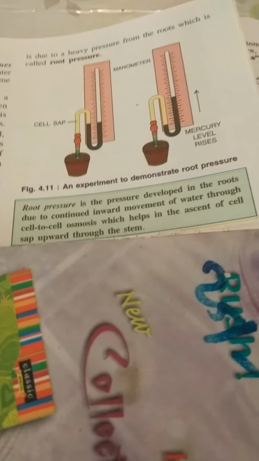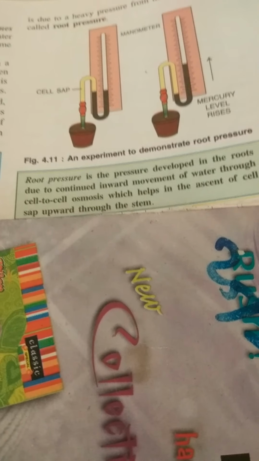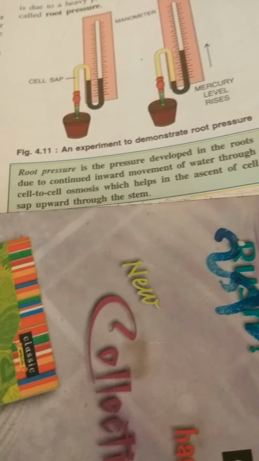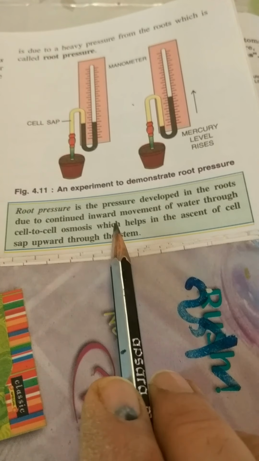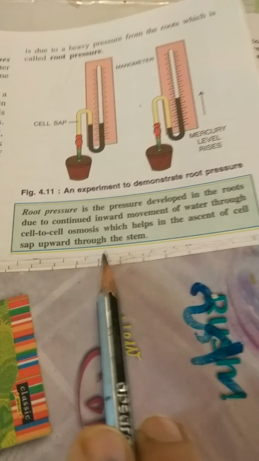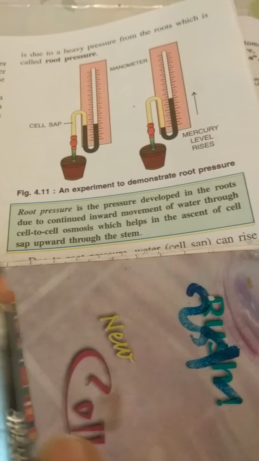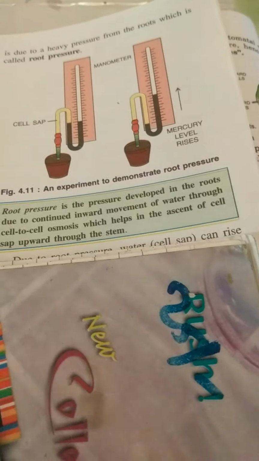Good morning, children. I will continue with the chapter of absorption by roots, and today I will take the topic root pressure. The root pressure is the pressure developed in the roots due to continued inward movement of water through cell to cell osmosis, which helps in the ascent of cell sap upward through the stem.